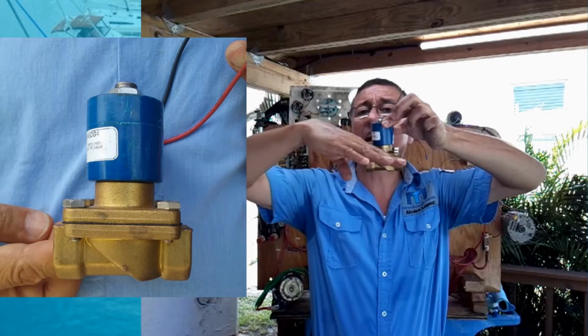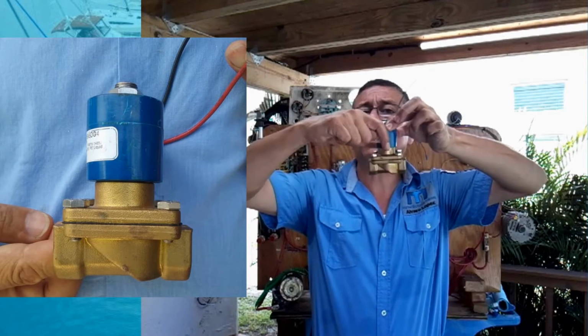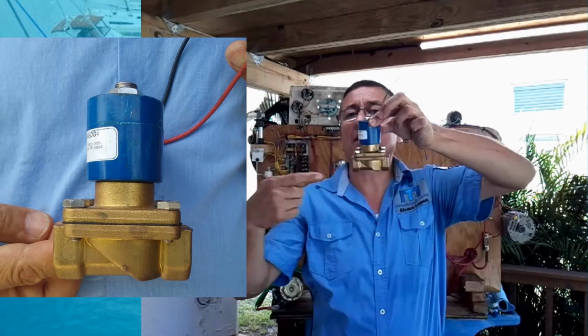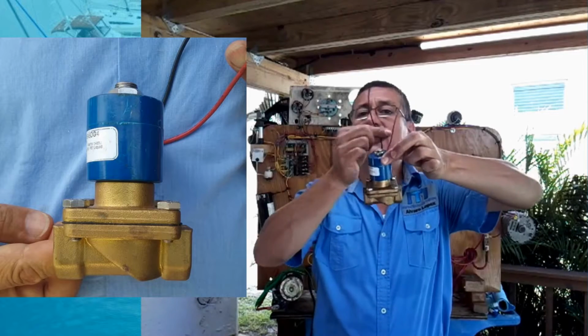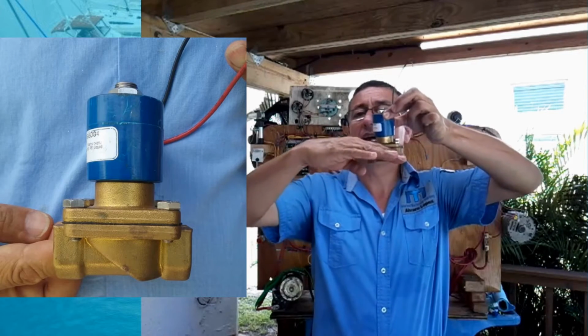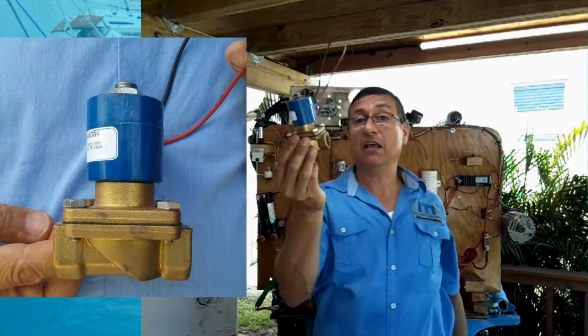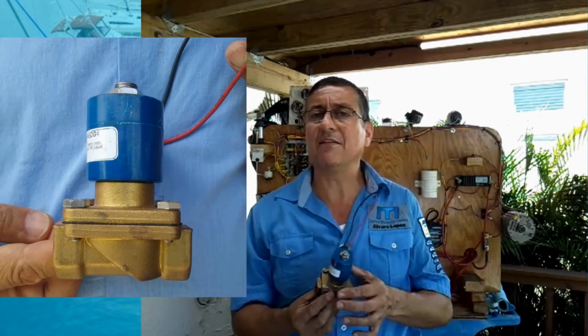You see the shape of that valve. Okay, when the plunger is off, the valve is open and the fluid passes. When you activate the coil, the window closes and the fluid does not pass. This is a typical solenoid valve or shut-off valve.